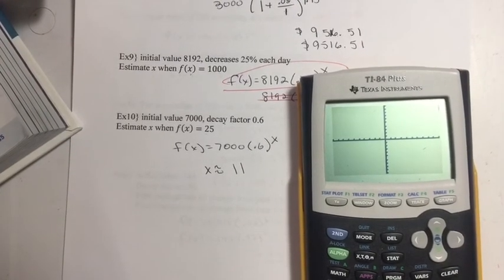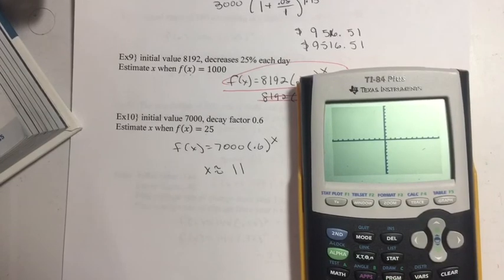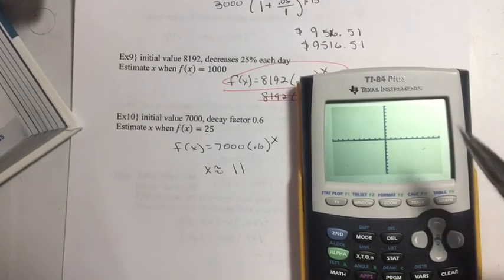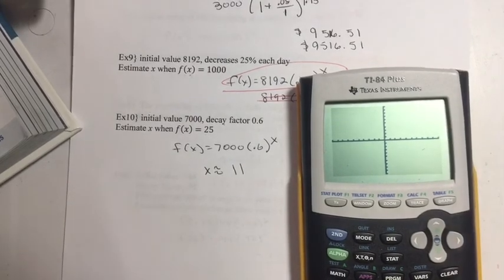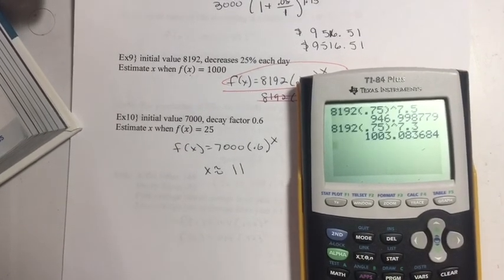Now, this one's having a hard time because remember my graph equation that I just put in was in the 7,000s. If it ever looks like it's locked, you can always hit second and quit.